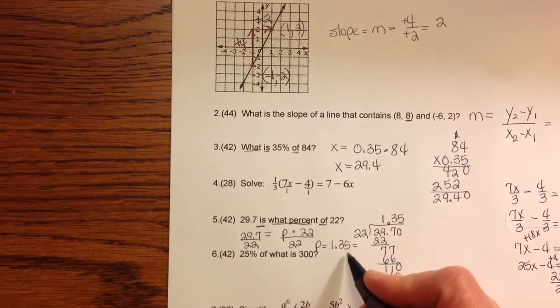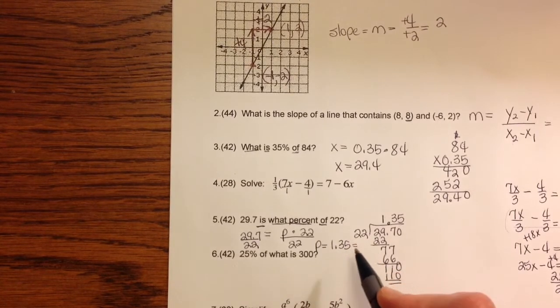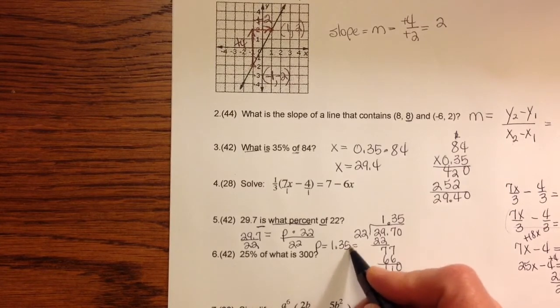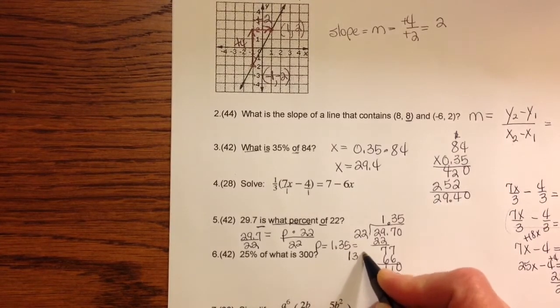which is a decimal, but as a percent, I'm going to move my decimal place over 2 spaces to the right, and I get 135%.